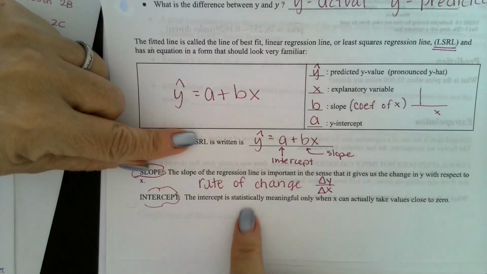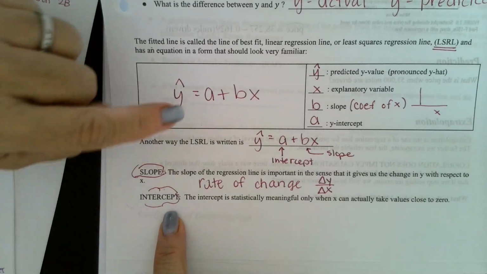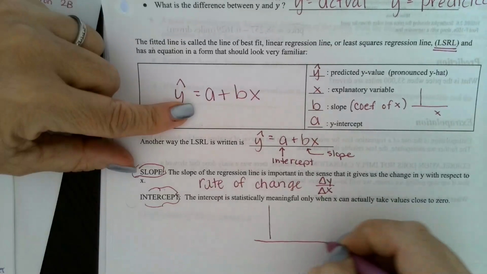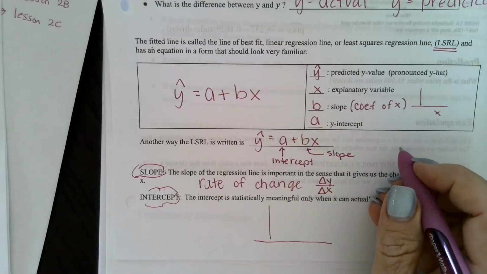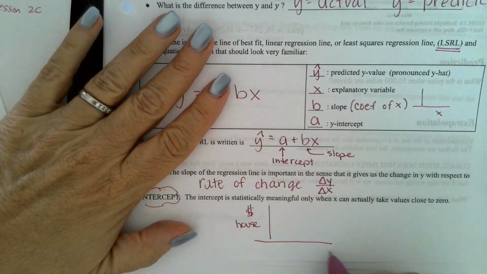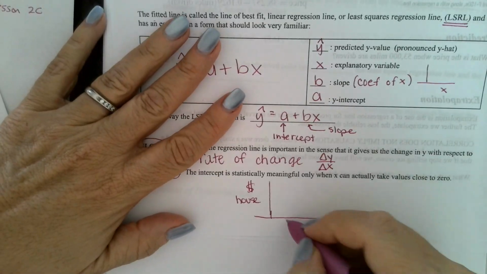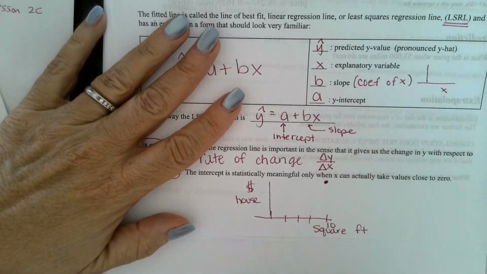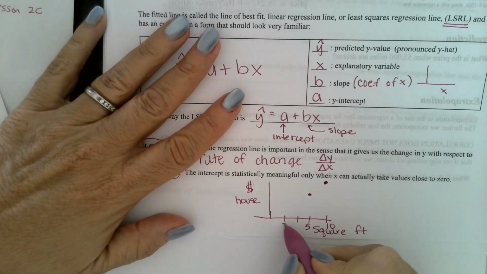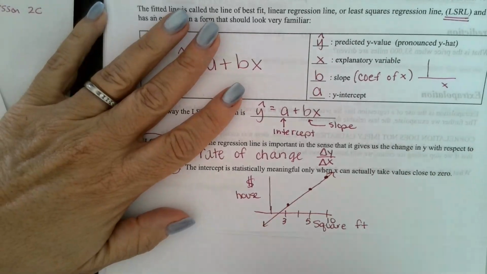The intercept is statistically meaningful only when x can take values close to 0. So there are times where, from a line standpoint, we're going to have an intercept, but it might not make any sense. So let me give you an example. Let's just say, I'm trying to make something up right now, we have cost of a house up here, and square feet of a house here. If I have a 10,000 square foot house, my price is going to be significantly high, right? If I have a 5,000 square foot house, my price is going to come down a little bit. And if I have a 3,000 square foot house, my price is going to come down a little bit. And so what happens is we have a line that's going to look something like this, right?